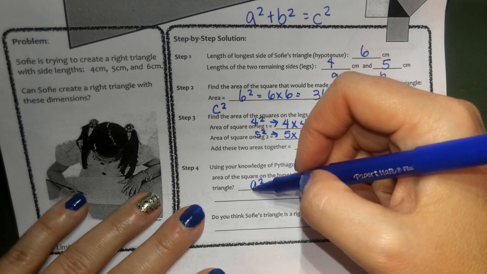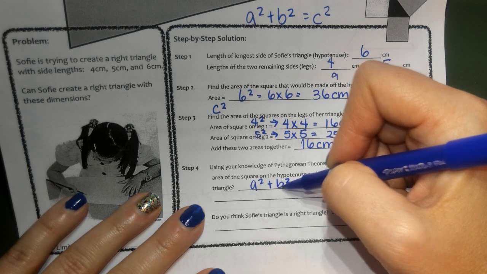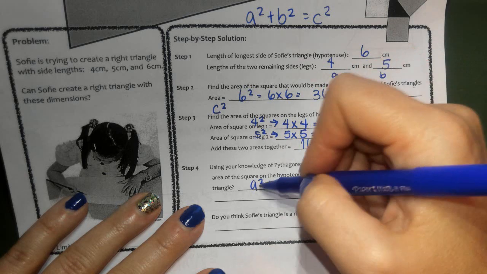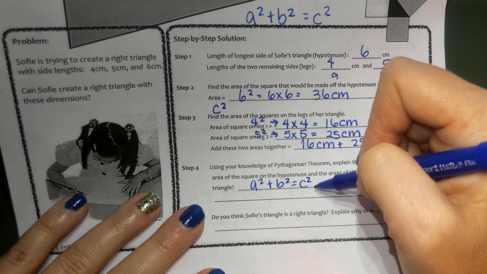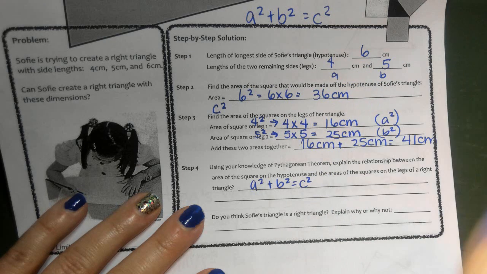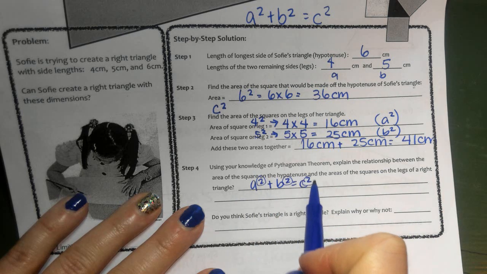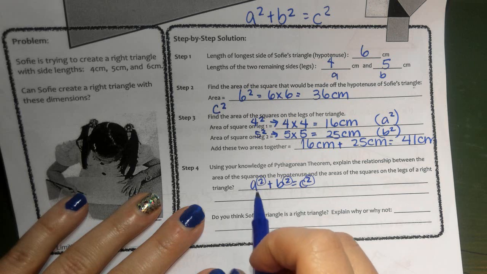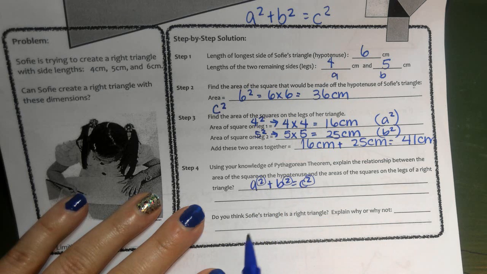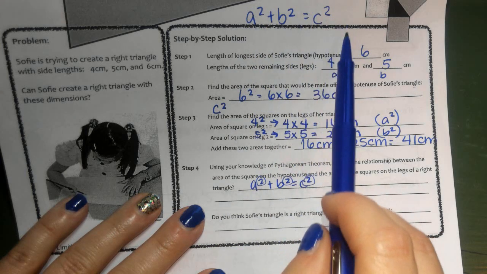So the short leg squared and the medium leg squared, added together, is going to equal the slanted hypotenuse squared. Now, it's very important that you see that you have to have this square in here. You can't just add up a plus b equals c. That's not what the theorem says. The theorem says a squared plus b squared is c squared.